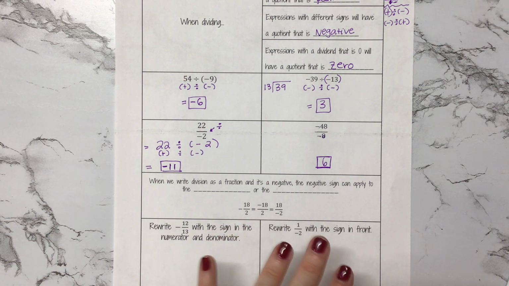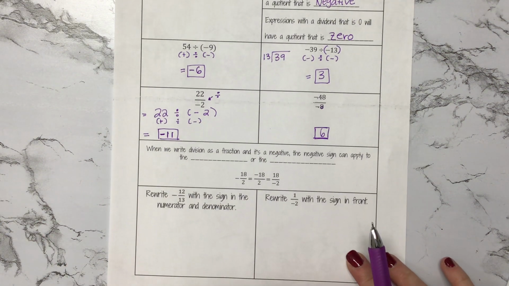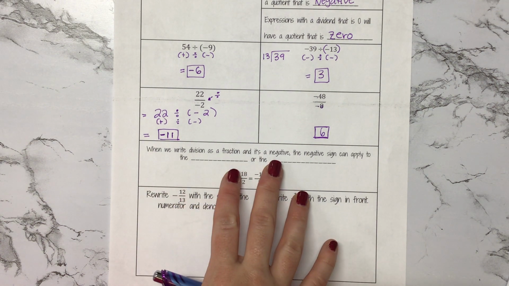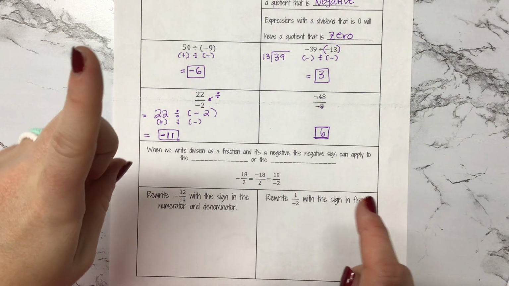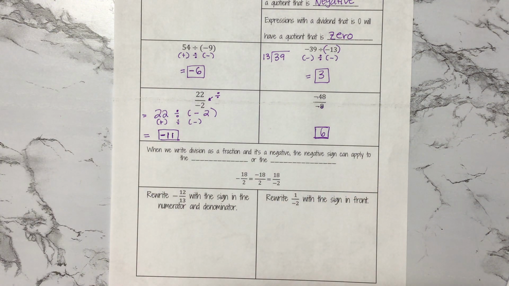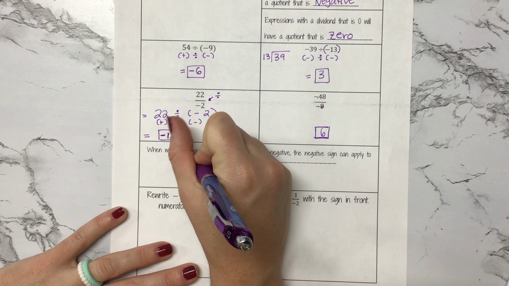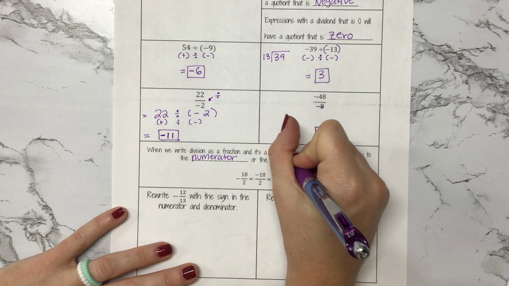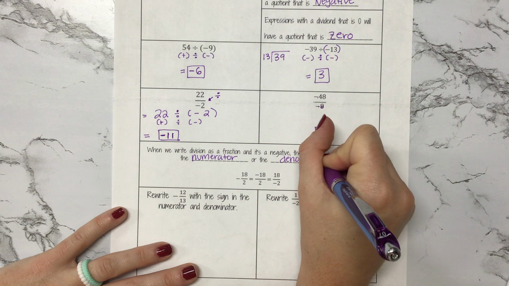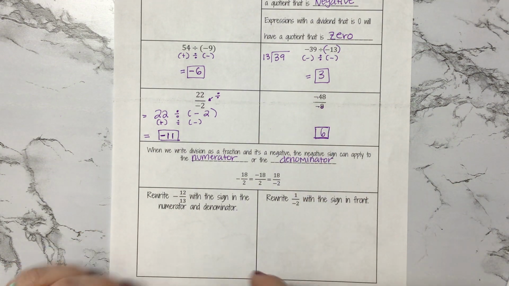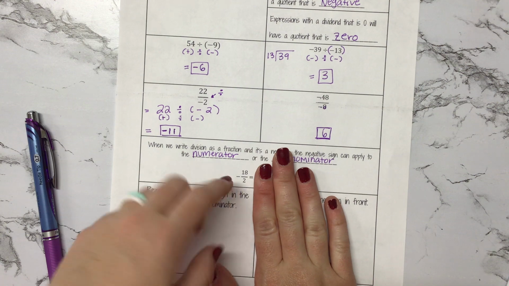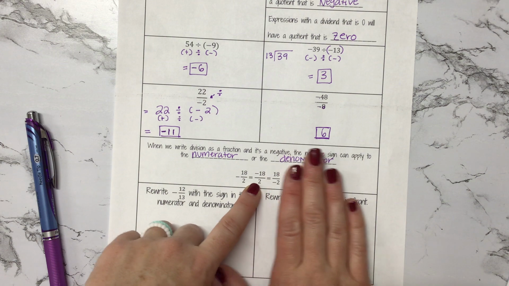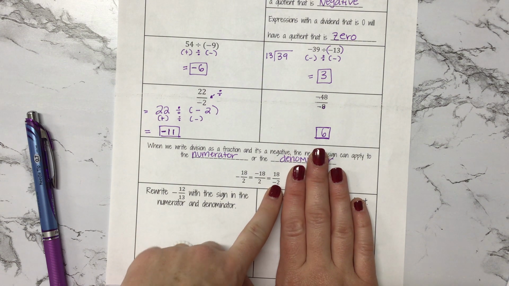Okay. And then just one more thing about division. So when we write division as a fraction and it's negative, and there's just one negative in it, the negative sign can apply to either the numerator or the denominator. So here our fraction is negative 18 over 2. That can be a negative 18 over positive 2 or 18 over negative 2.